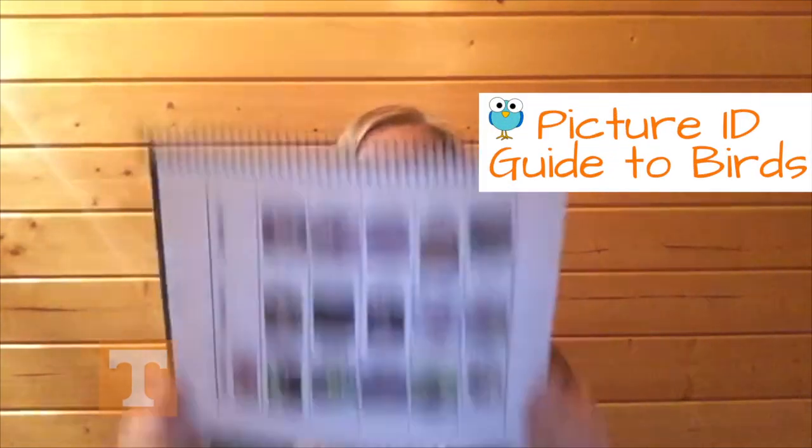The materials you will need for this activity are the bird songs, which you can either play with the CD and a CD player, or play at the website above. You will also need the picture ID guide to birds, which looks like this and can also be found at the website above. Along with all that, you will need a pencil and paper.